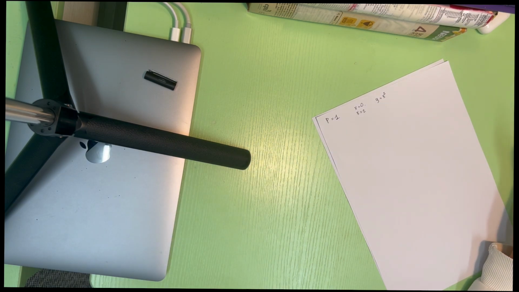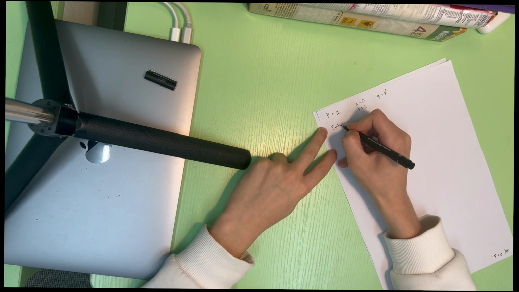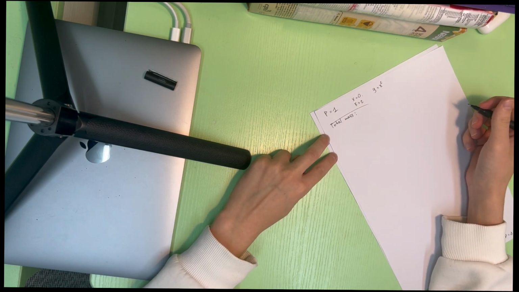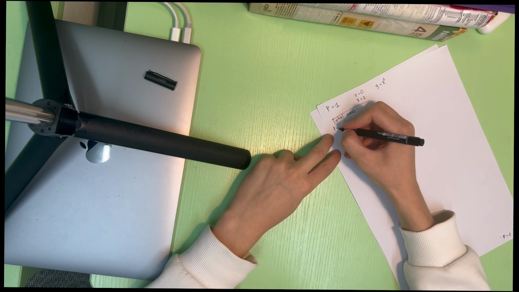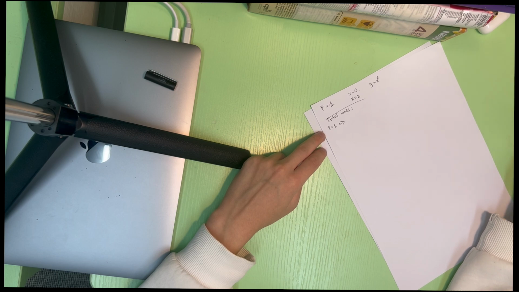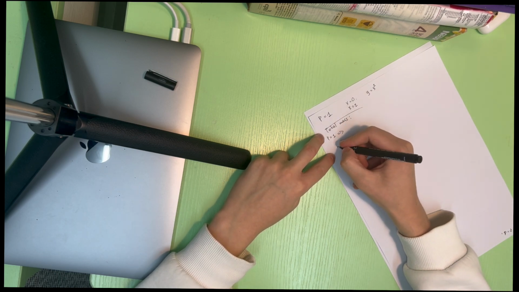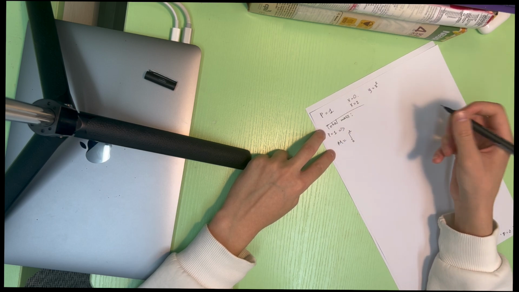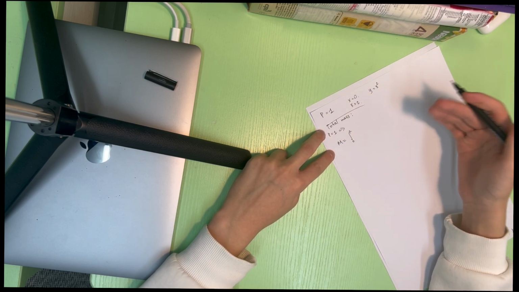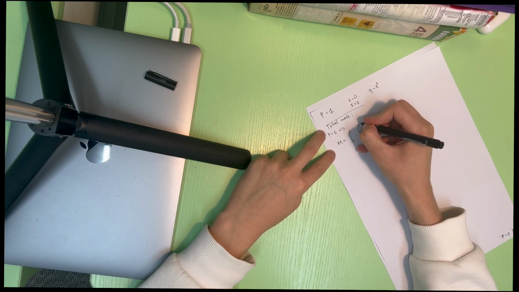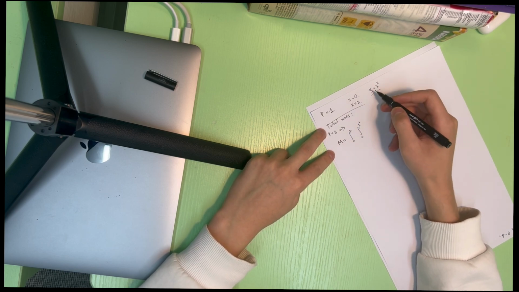Let's find the total mass first. Since ρ equals 1, the total mass is equal to the area of the region. So M equals the integral from 0 to 2, because it's bounded by the lines from 0 to 2, and from 0 to x squared, since y equals x squared.